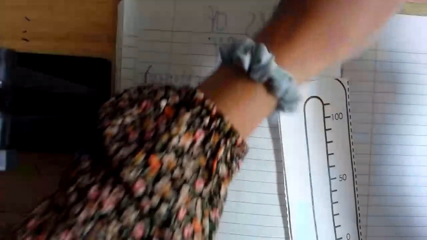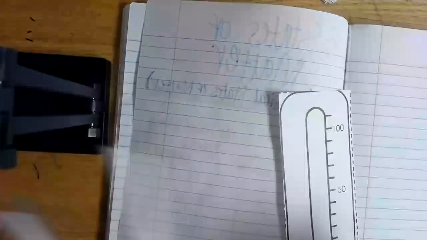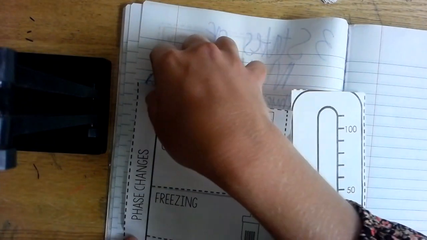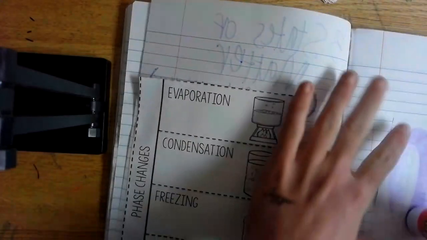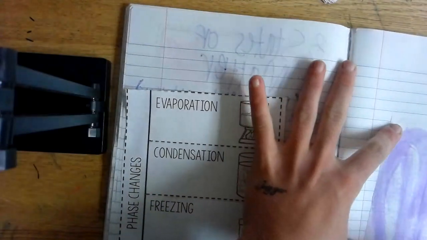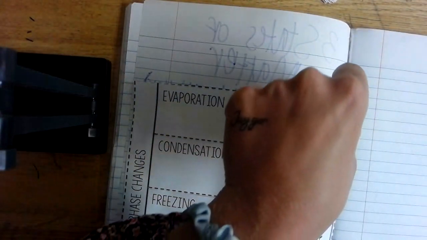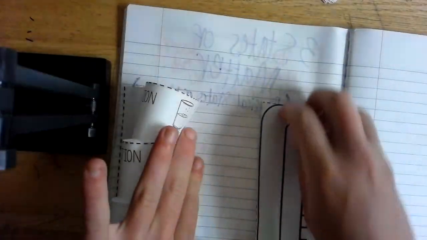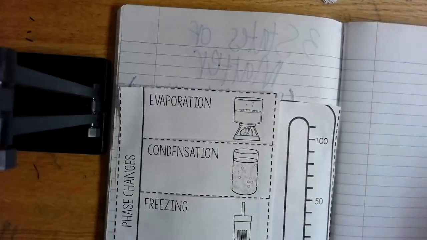Okay, so we are going to talk about how matter changes from one state to another. For the most part today, we're going to talk about water, but there's all different ways that the phases can change. Glue this down. I'm just going to have to overlap a little bit. That's okay.